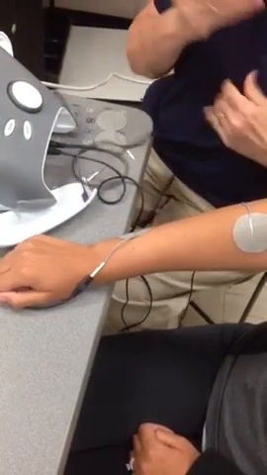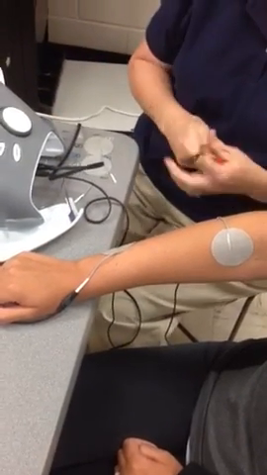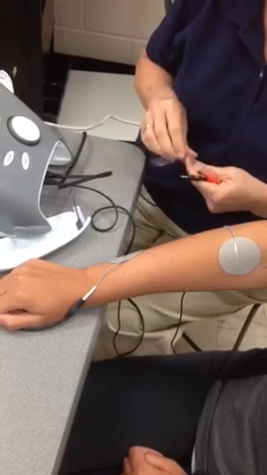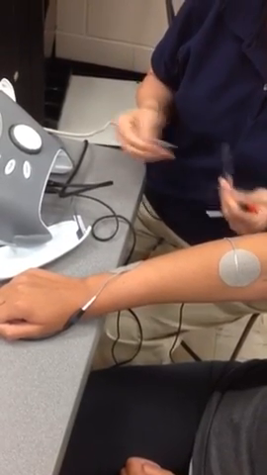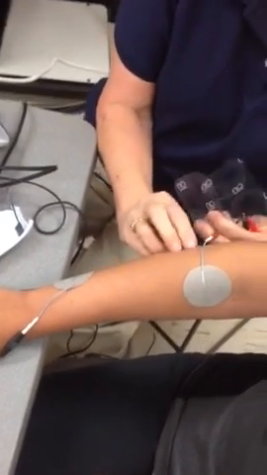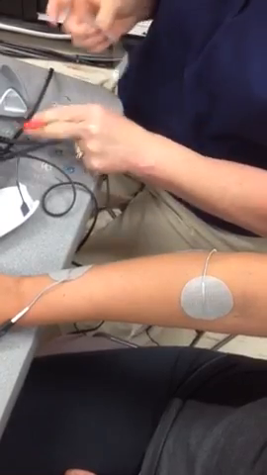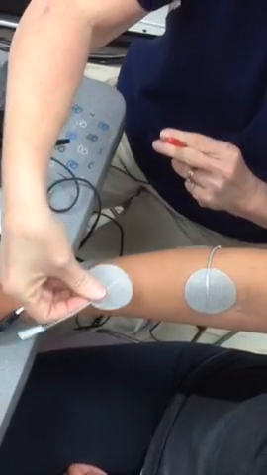And then with the second channel, you also want to crisscross your electrodes so that where they cross would be the area that you're wanting to treat.